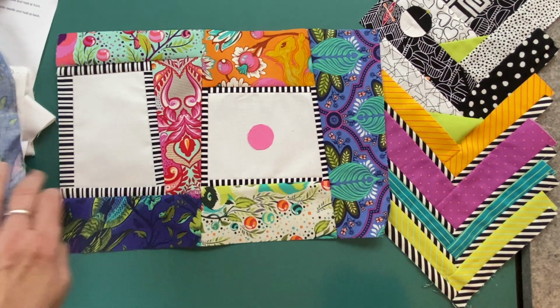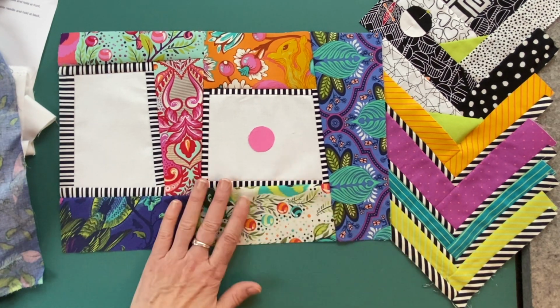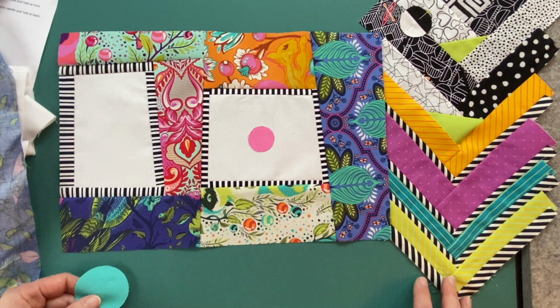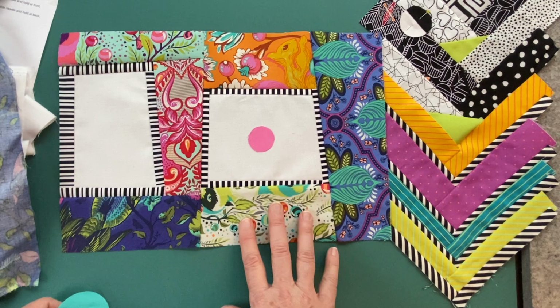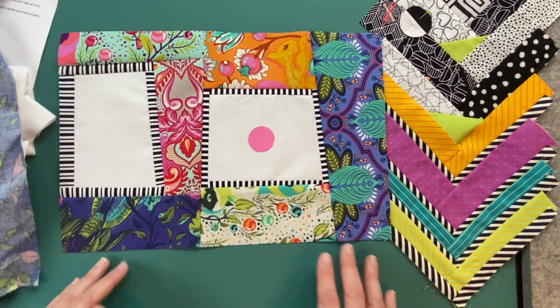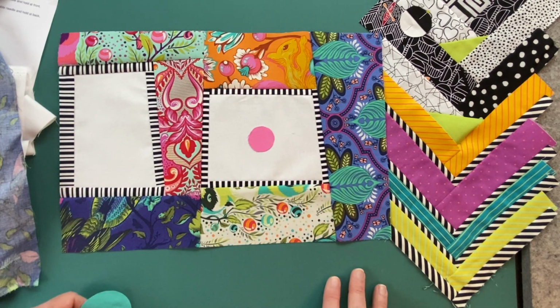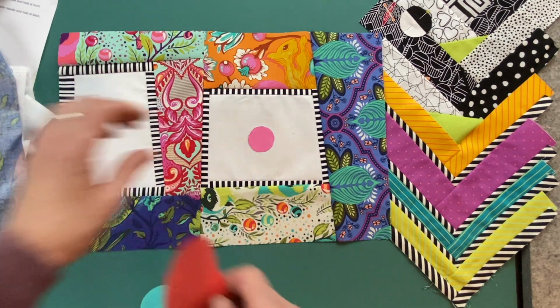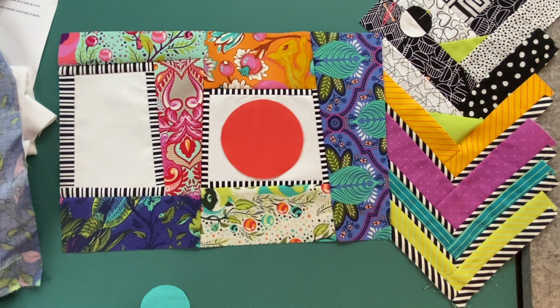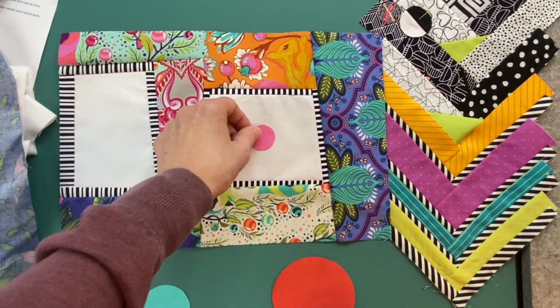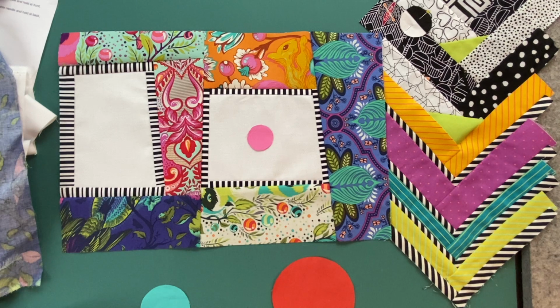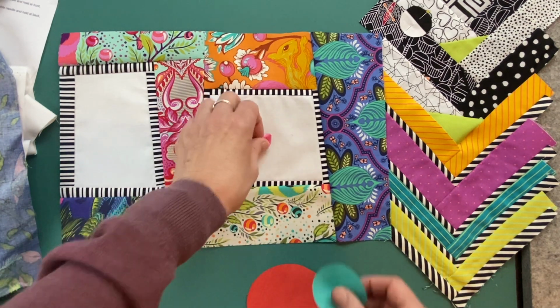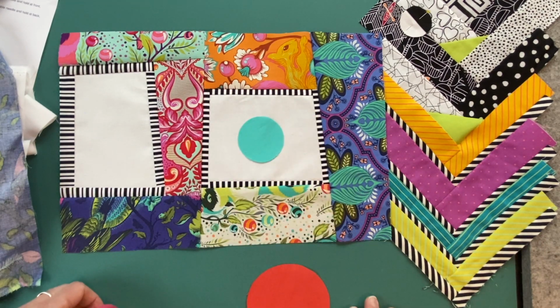Have to do some more building, some more playing, and see if we like it well enough to continue it into a quilt. I am liking this. When I started putting all these wild fabrics together, I wasn't sure, but I am liking it better, especially than I thought I would, especially if the circle is smaller. I think I definitely like that better. Although it could be that circle instead.